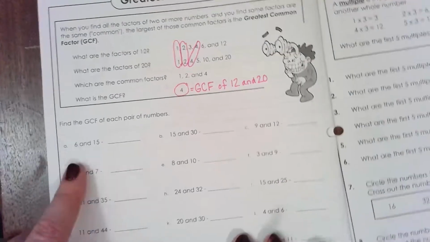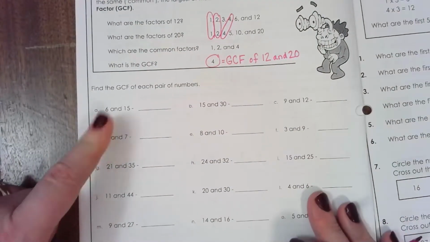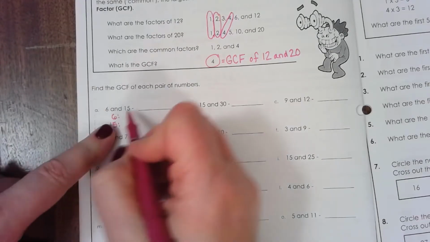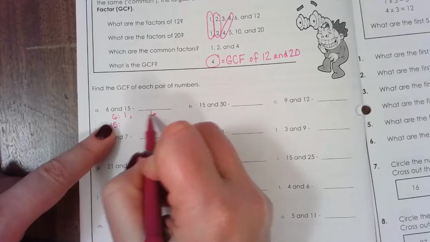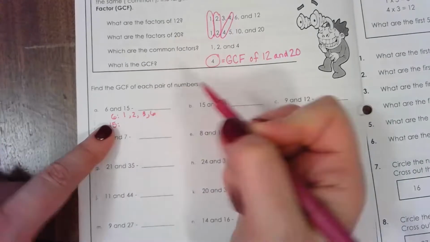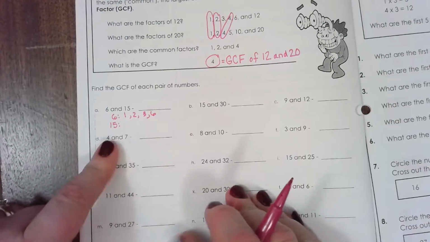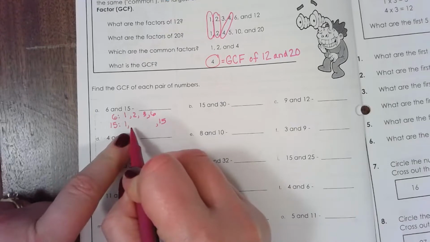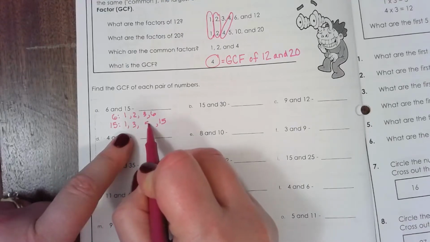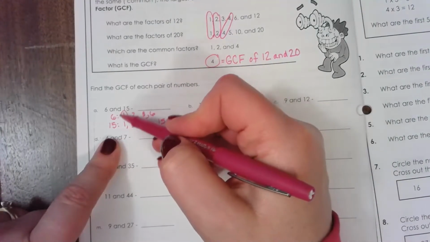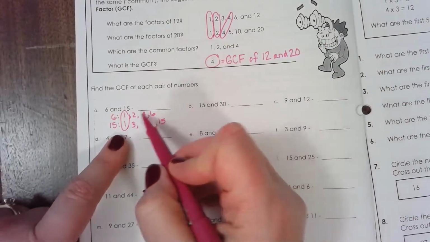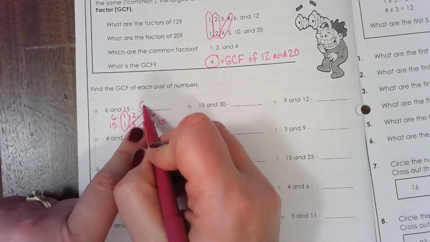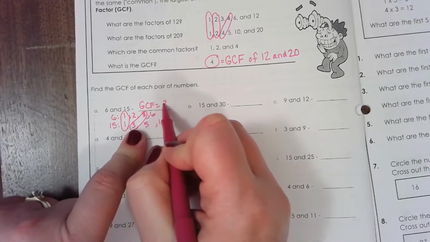Okay? Now, if we wanted to try and find the greatest common factor of 6 and 15, we need to make our lists, right? What are our factors of 6? 1 times 6, 2 times 3. Okay, 1, 2, 3, and 6. 15 then is 1 times 15. 2 doesn't work. 3 times 5, and those are it. So what do they have in common? Circle what they have in common, a 1 and a 3, and the biggest number is 3, so our greatest common factor is 3.